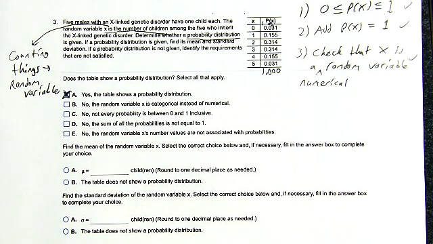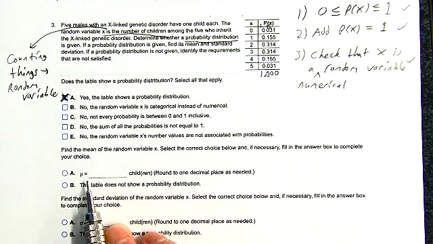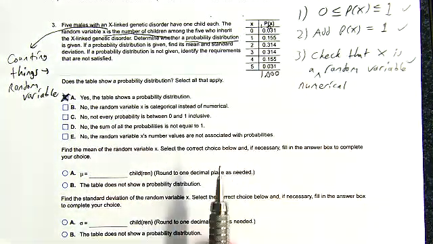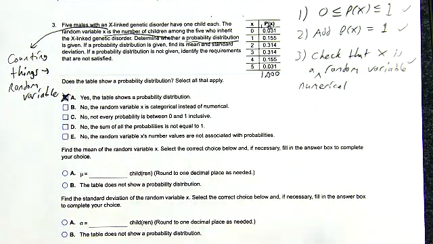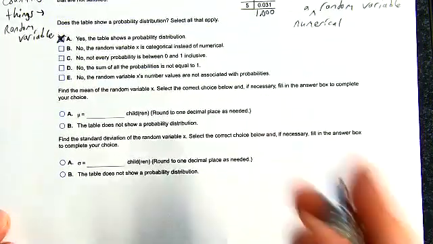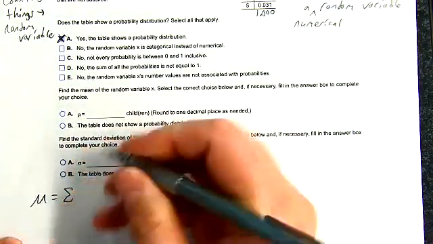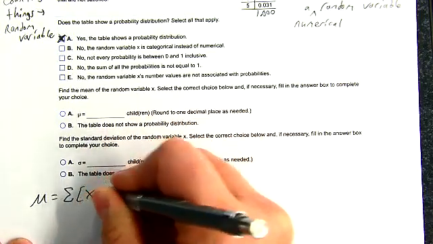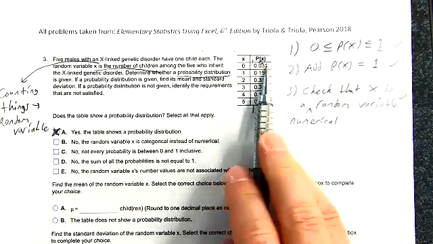Okay, now they want us to find the mean, mu. And we saw how to do this back in chapter 3, or maybe it was 4, one of those chapters. But it's going to be a little different in a probability distribution. And I would argue it's actually easier in a probability distribution. So here's how you calculate the mean. So mu is equal to the summation of x times p of x. So you just take each of these x values times its probability.